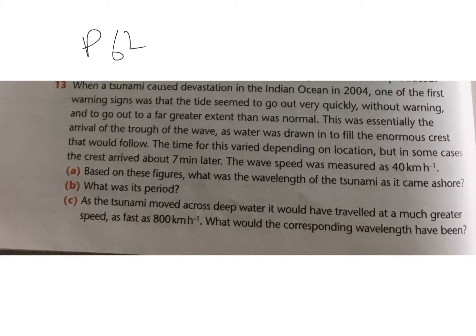The water just seemed to be sucked out as if somebody pulled the plug on the sea. So this was essentially the arrival of the trough of the wave, where the water level would be low, followed by the really high water level. The time for this varied depending on the location, but in some cases the crest arrived about 7 minutes later. The wave speed was measured at 40 kilometers per hour. So based on the figures, what was the wavelength of the tsunami as it came ashore?